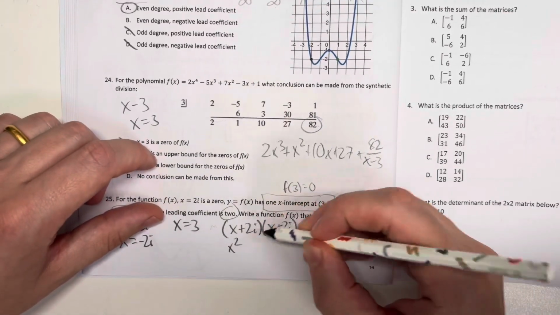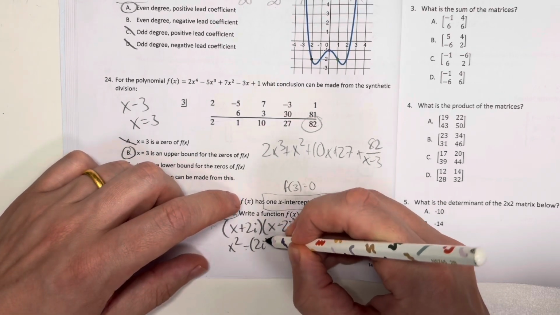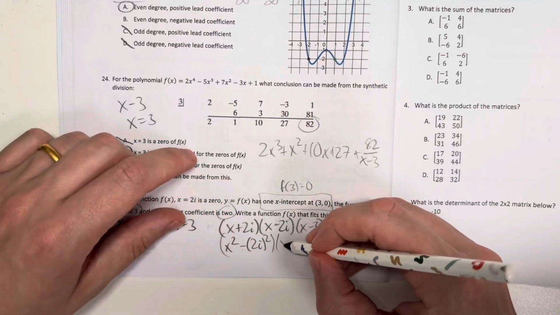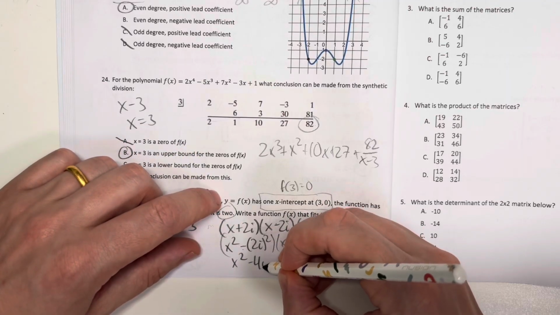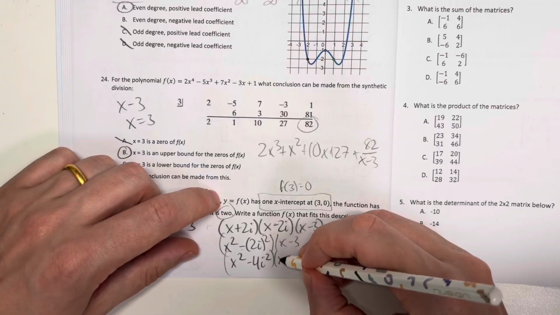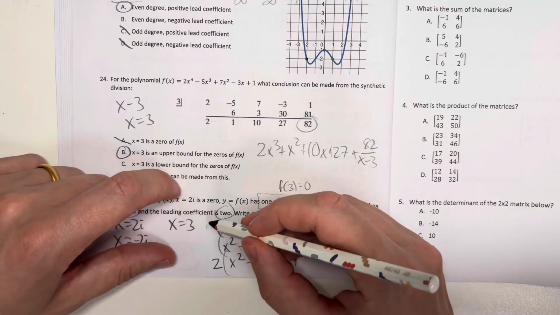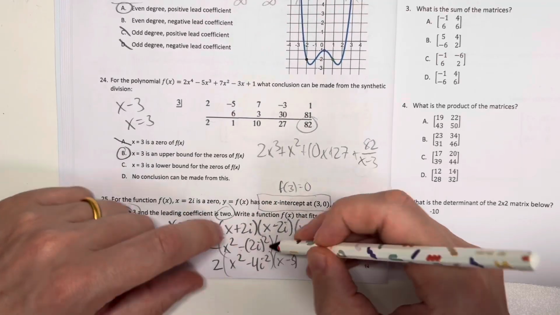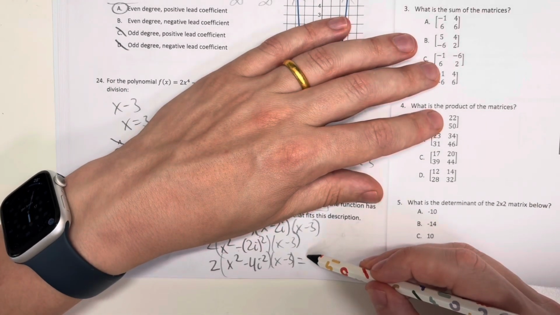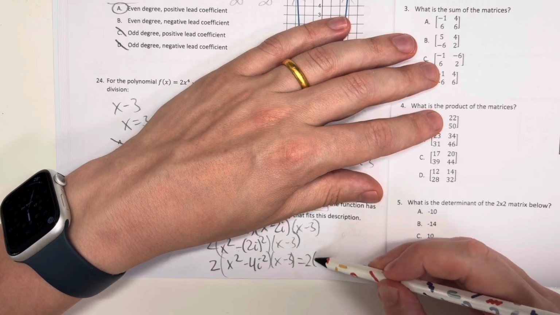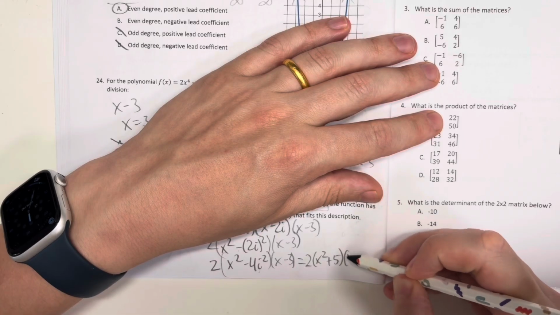X squared, same thing, square it, opposite things, square it. And it's going to be times x minus 3, so it's x squared minus 4i squared. I'll just write it out to be careful. And by the way, we're going to need a leading coefficient of 2, so tack that on there, because we're only going to get it if we have that there. So we've got 2 times x squared, this becomes negative 4 times negative 1, plus 4, times x minus 3.